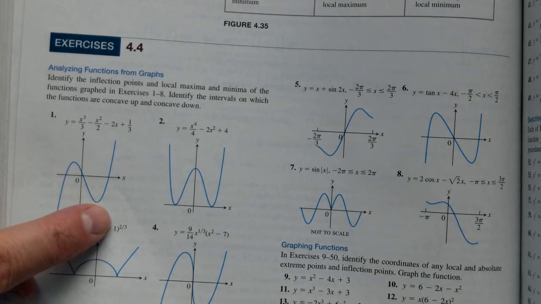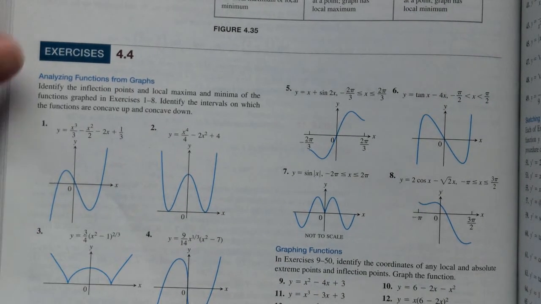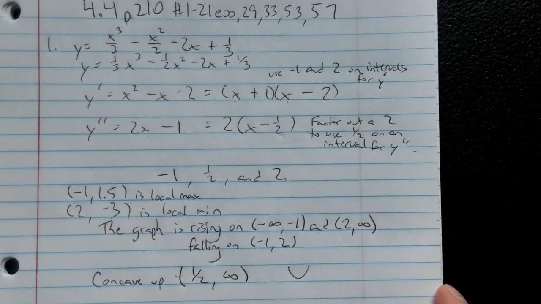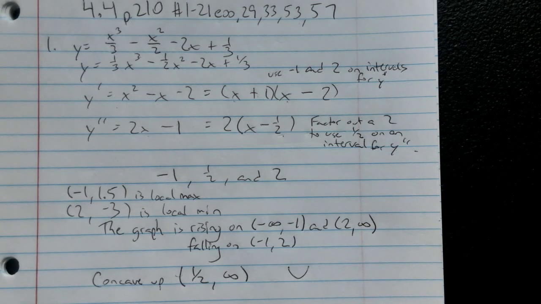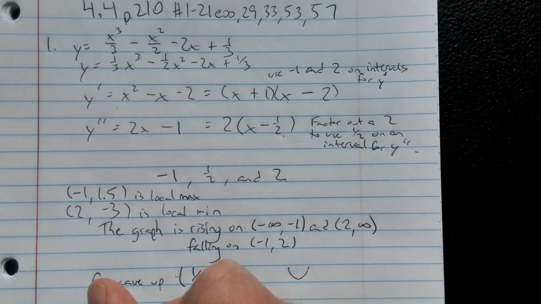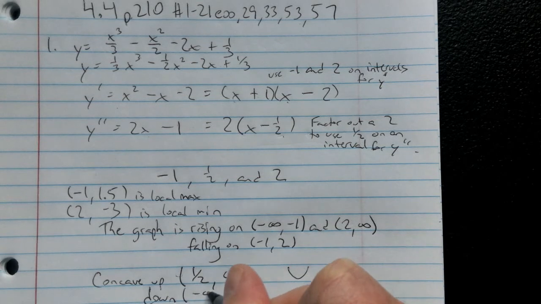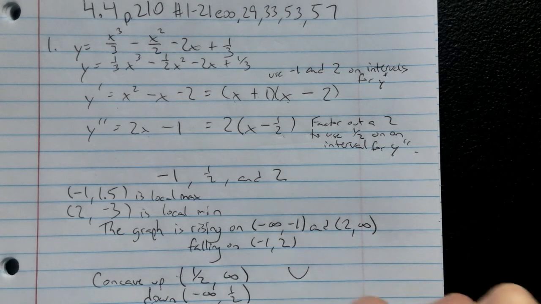So if we had to split the difference, that's how you can get it. That's one way to do it. And then the concave down is from -infinity to 1/2.